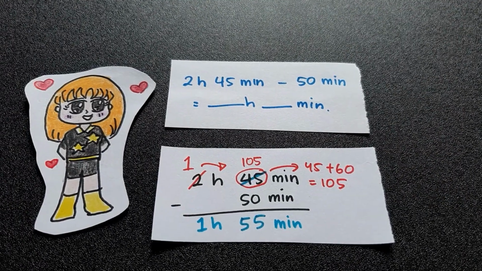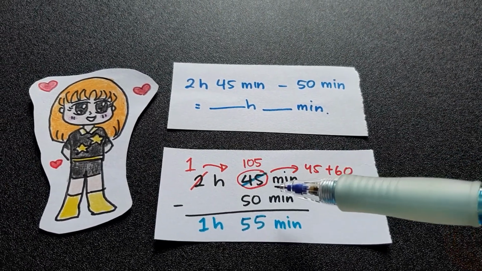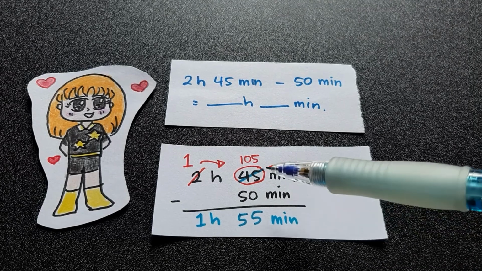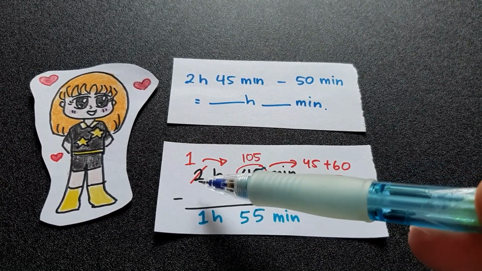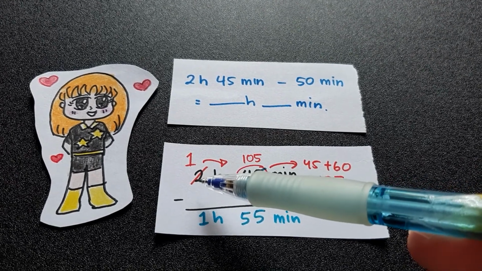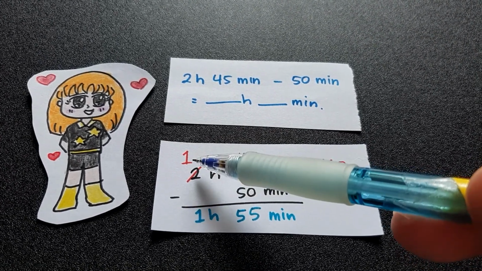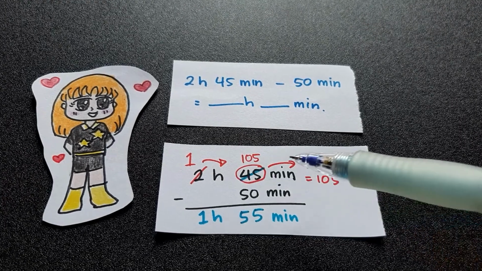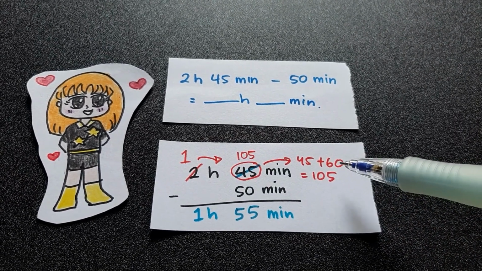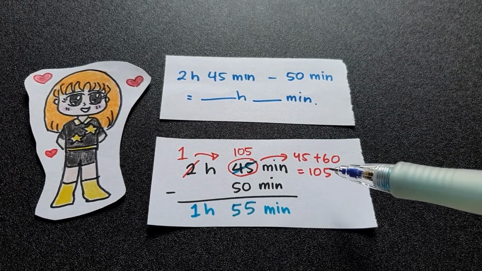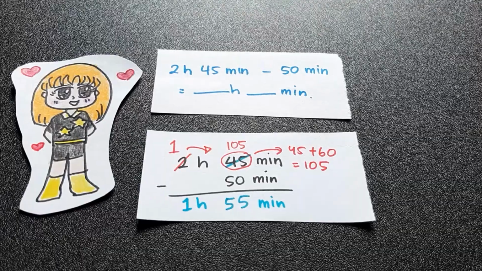Okay, let's do this. So 2 hours and 45 minutes minus 50 minutes. Remember, 45 is smaller, so we have to borrow 1 hour from 2. 2 taken away 1 hour, the leftover is 1 hour. And the 1 hour you add to 45. 1 hour is 60, so 60 plus 45 equals 105.